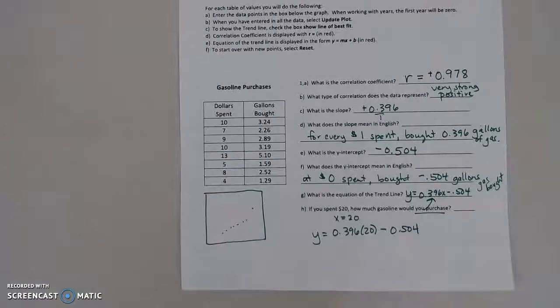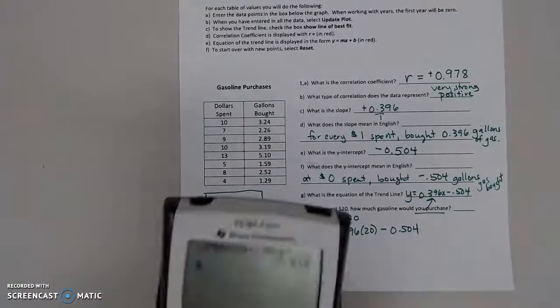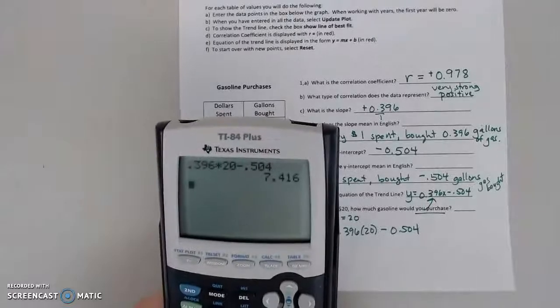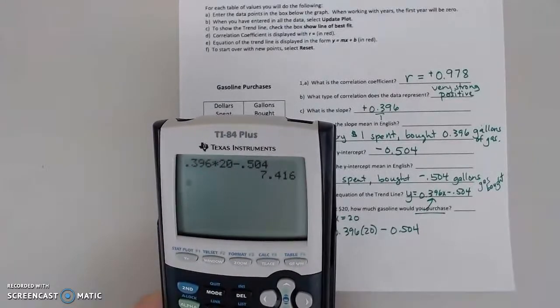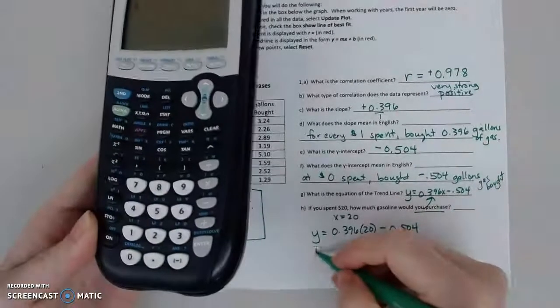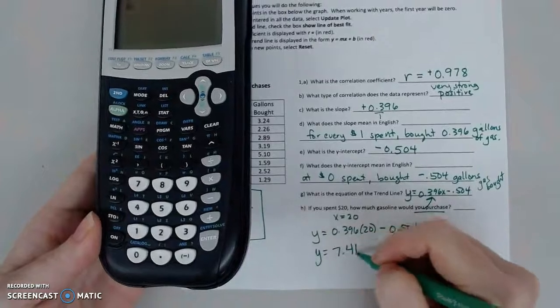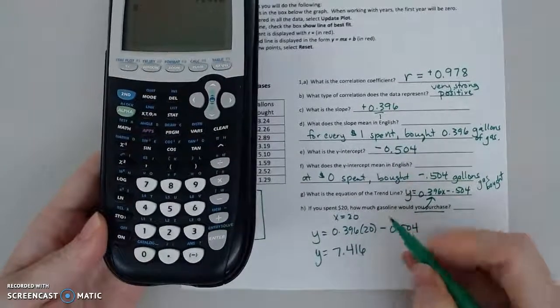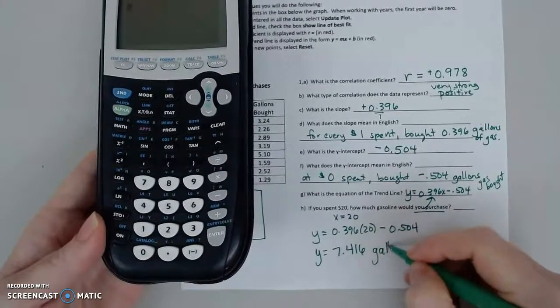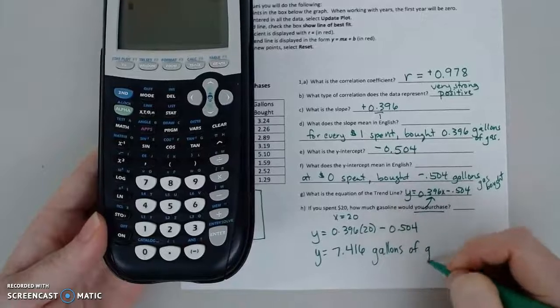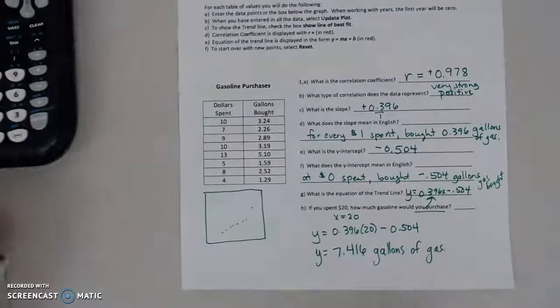Then we're going to type that into a calculator, and we get 7.416. What we were finding is gallons of gas, so 7.416 gallons of gas. I don't round it at all, so I just left that.